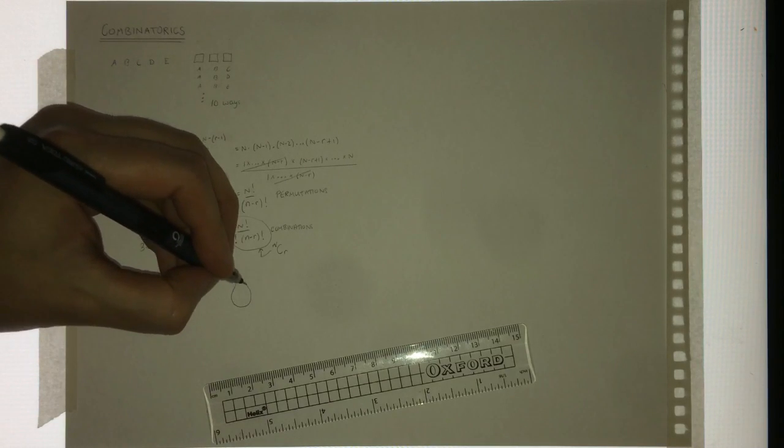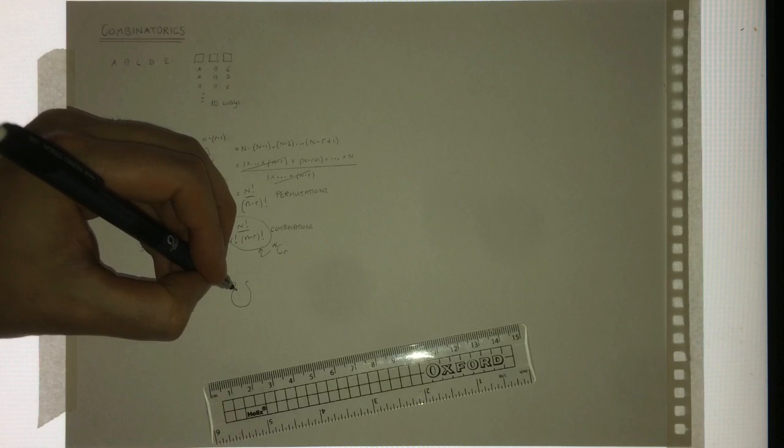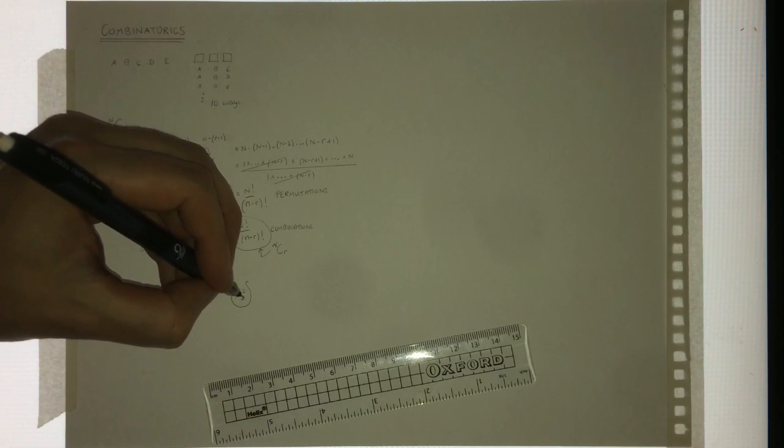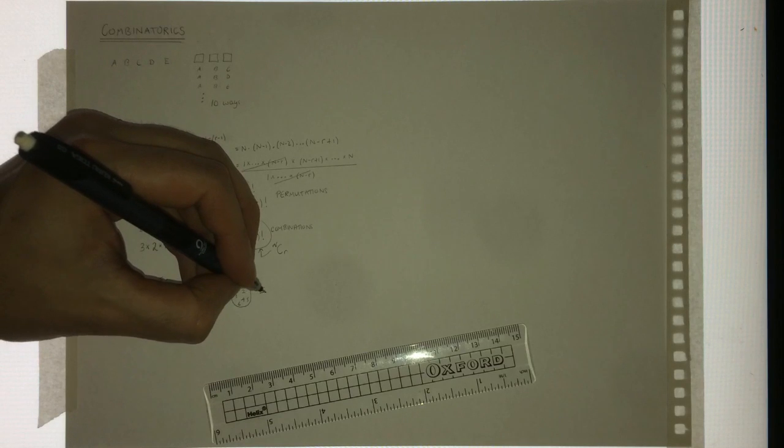So we've got 6 objects in the bag, and we've got 4 slots. And we want to know how many combinations we can make given 4 slots and 6 numbers to put in them.